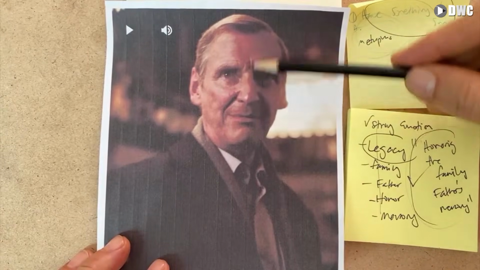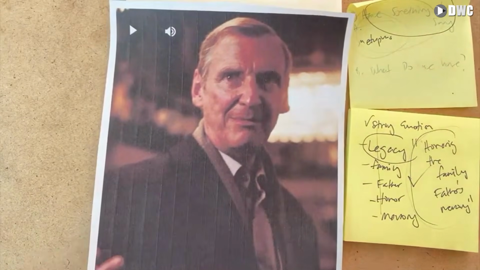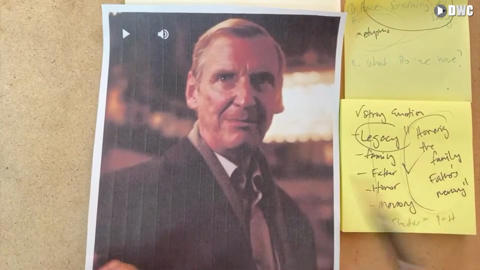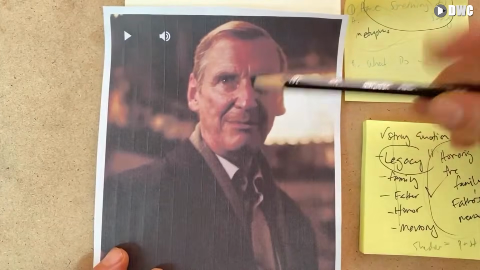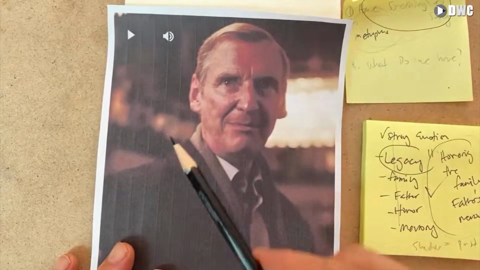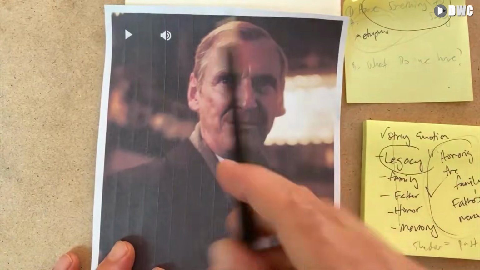So maybe the shadow can be a metaphor for the past. I'm going to write that note here. Shadow equals the past. Half of it is in shadow, so he's lit halfway. So it's a very distinguished lighting. Typically, this is a nice way to light older men.